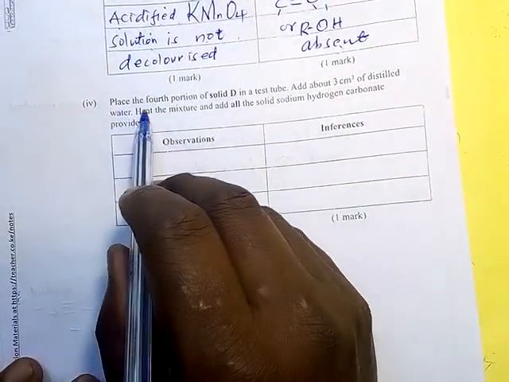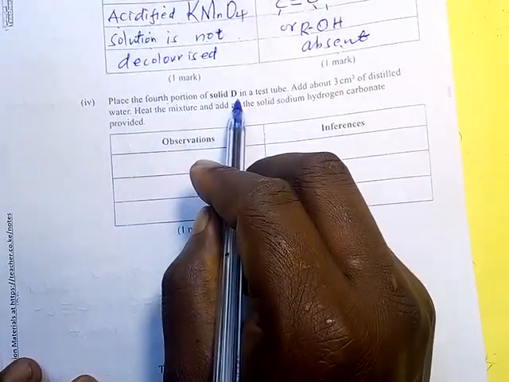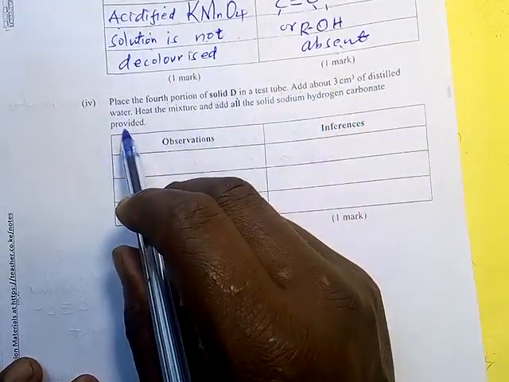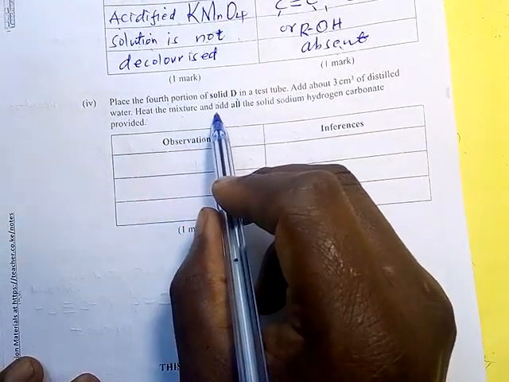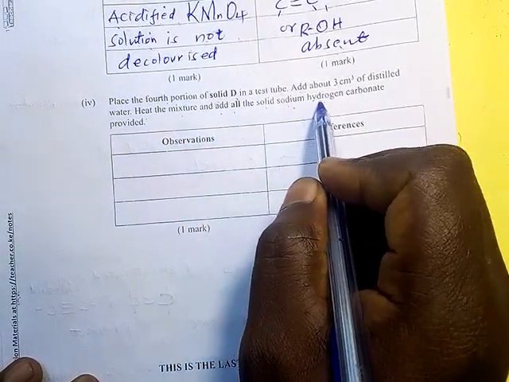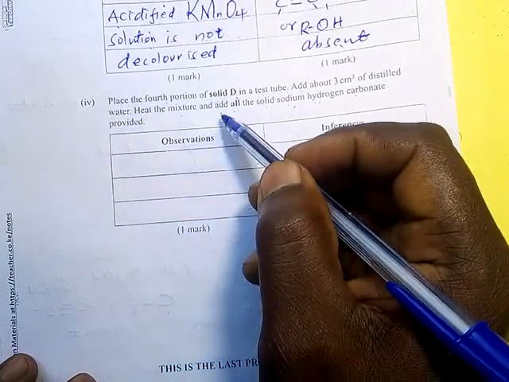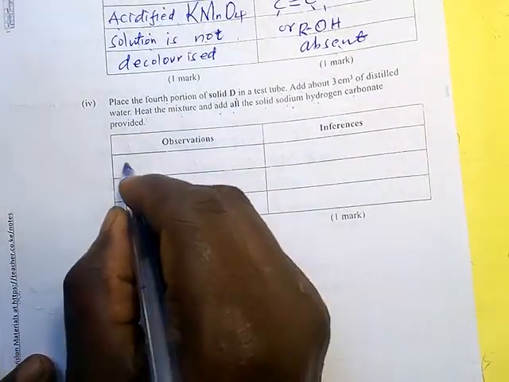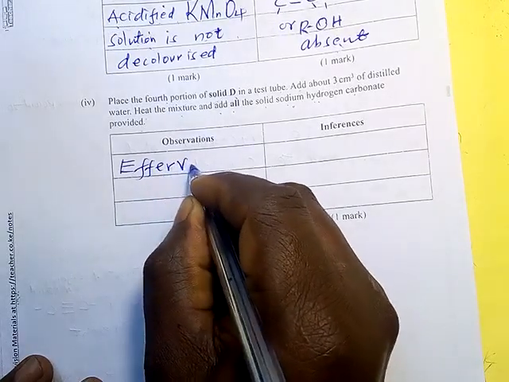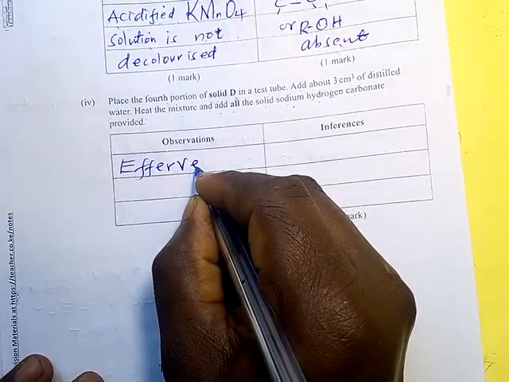Finally, place the 4th portion of solid D in a test tube, add about 3 centimeters cube of distilled water, heat the mixture and add all the solid sodium hydrogen carbonate provided. Then effervescence occurs. That now confirms actually that the solid was an acid.